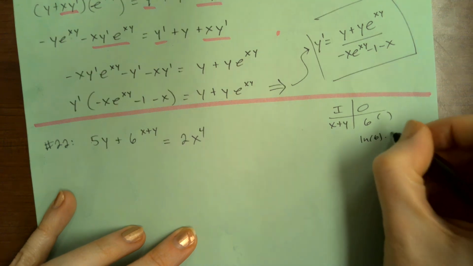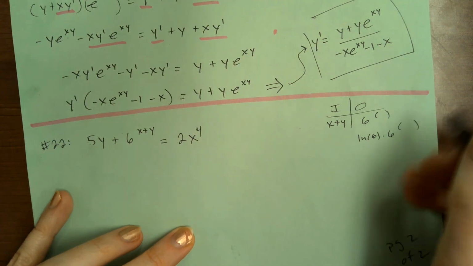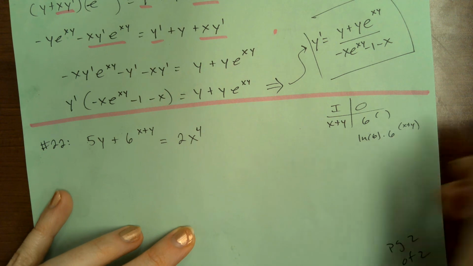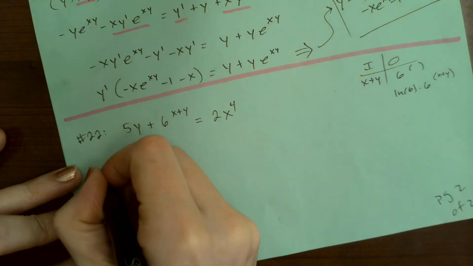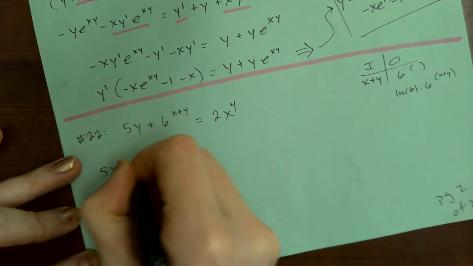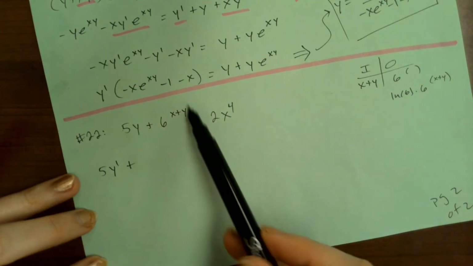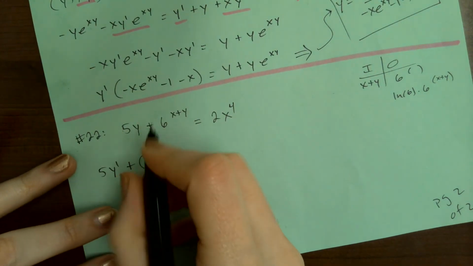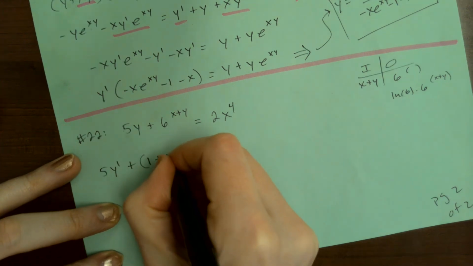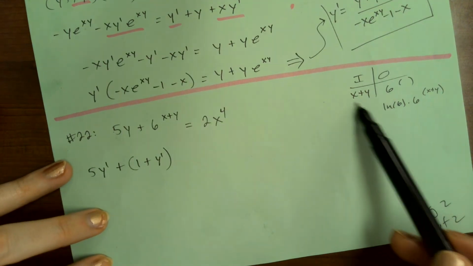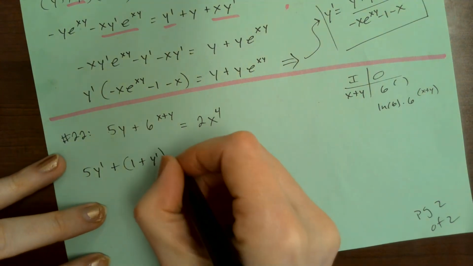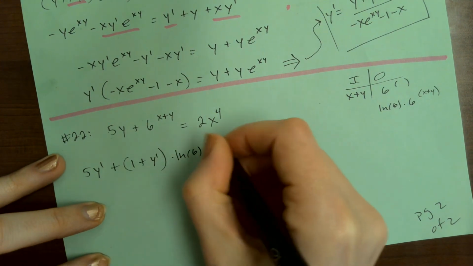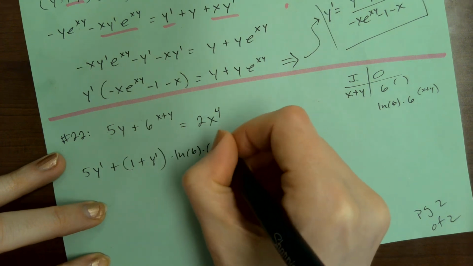Natural log of 6, 6 to the blank. Okay. So the derivative of 5y is 5y prime. The derivative of this one is 1 plus y prime, derivative of the inside, times the derivative of the outside, which I already did over there.